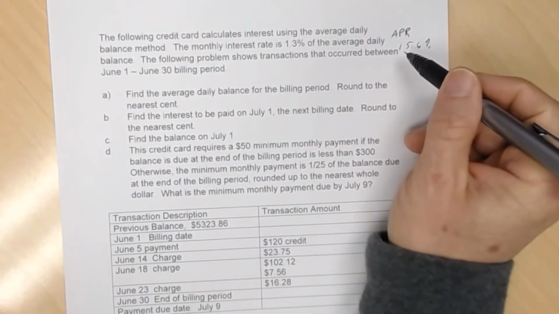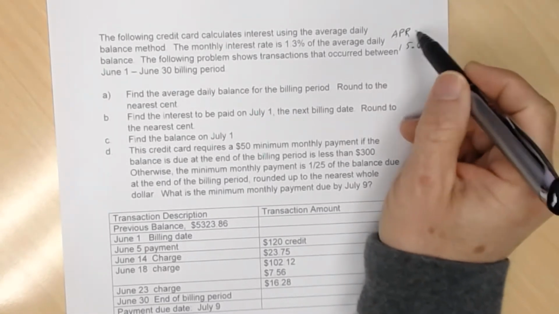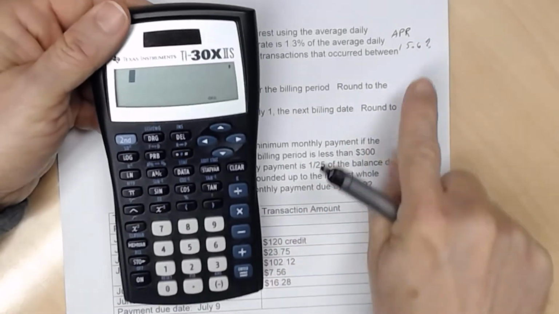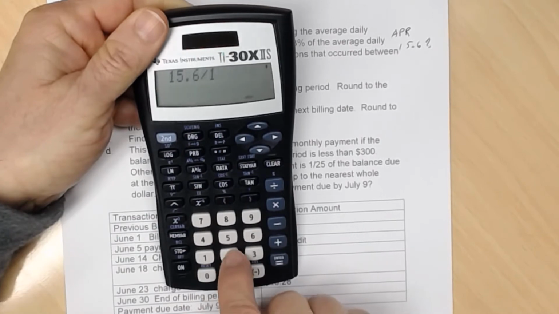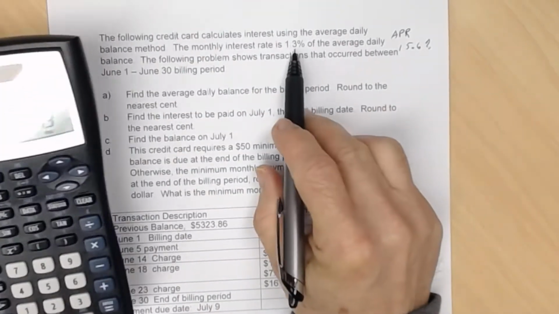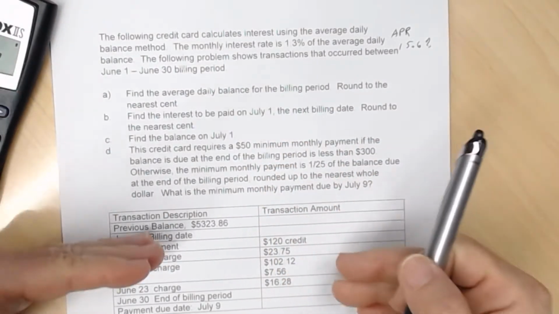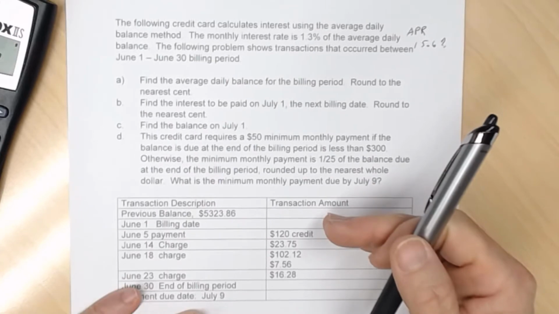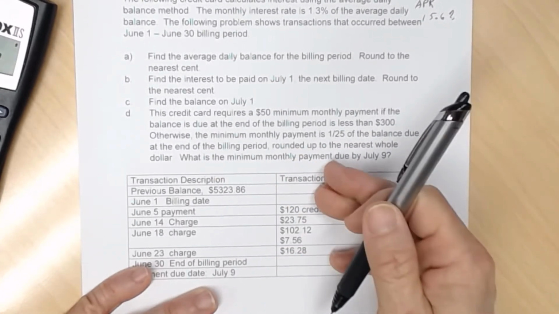Most credit cards' interest rate is probably more than that, but 15.6 divided by 12 months in a year gives 1.3. At some point you have to determine the interest the bank will charge you based on your transactions during the month.